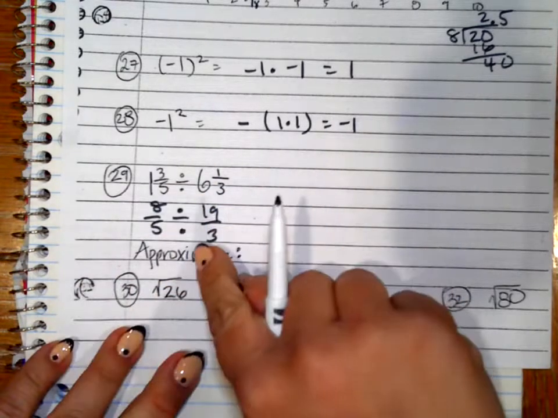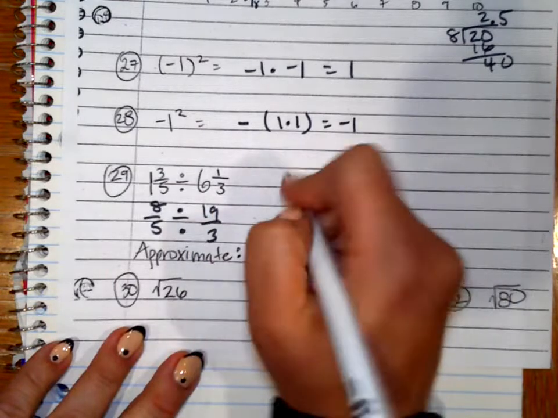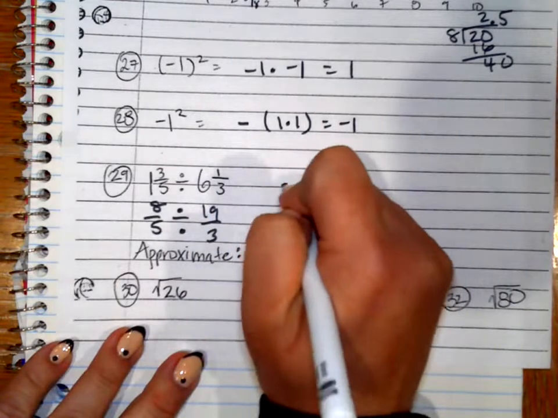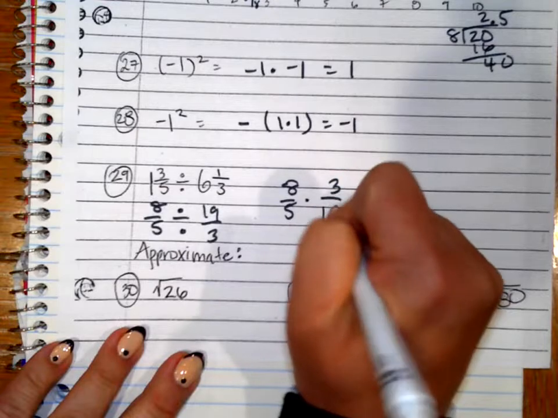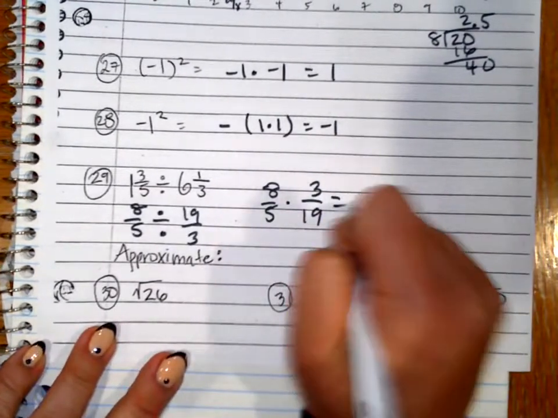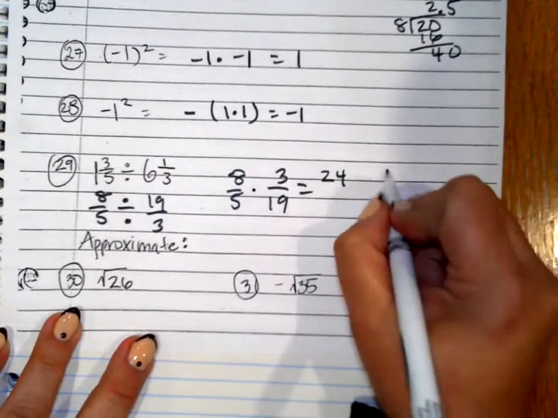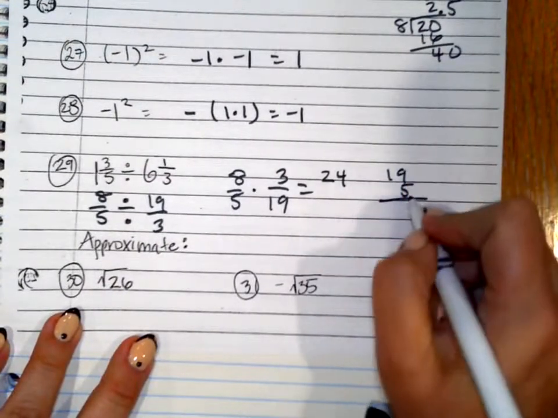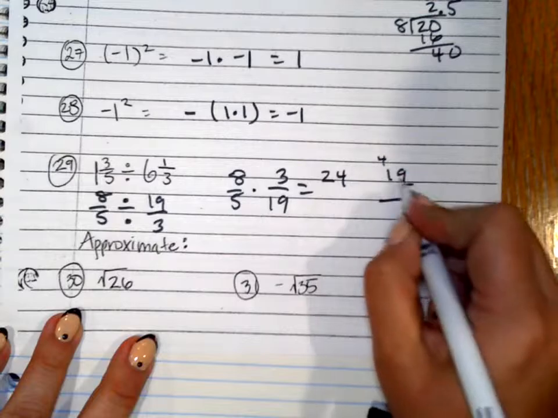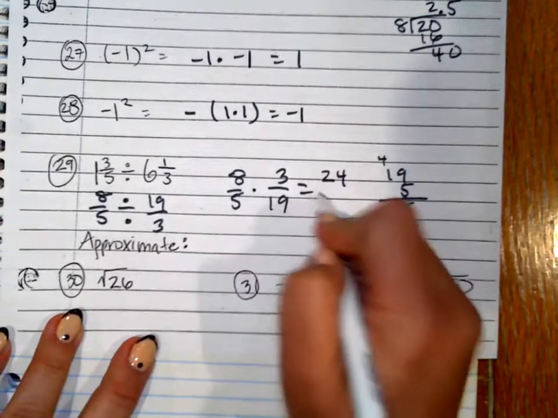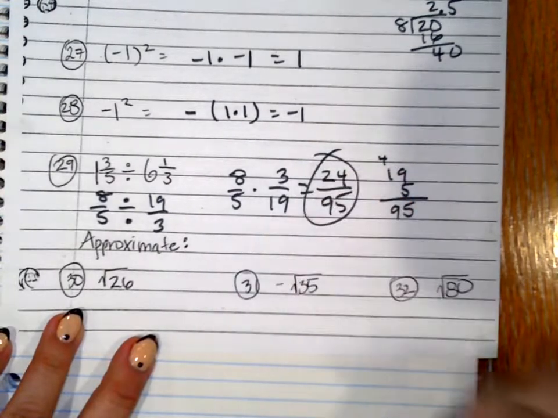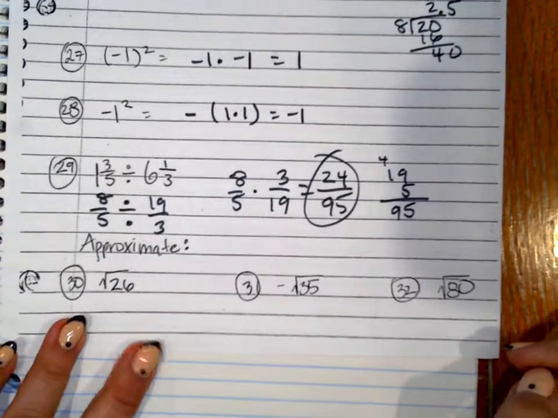And when we divide, remember, we flip this fraction. So we have 8 over 5 times 3 over 19, and you just multiply straight across. That's 24 over 95. Again, no need to do math in your head. Go back to the easy way of doing math. Just looking to see if you can solve operations on that.